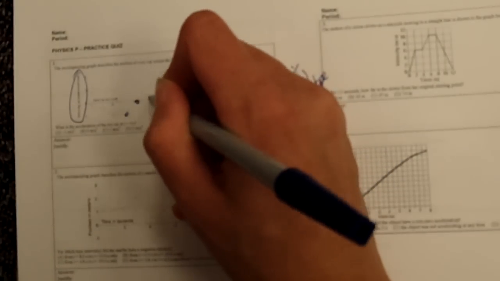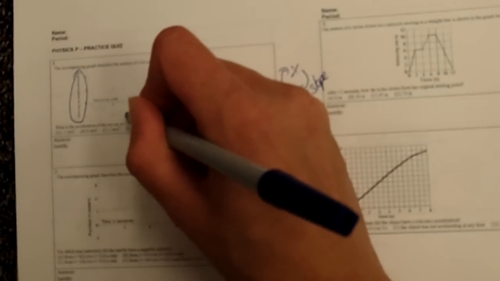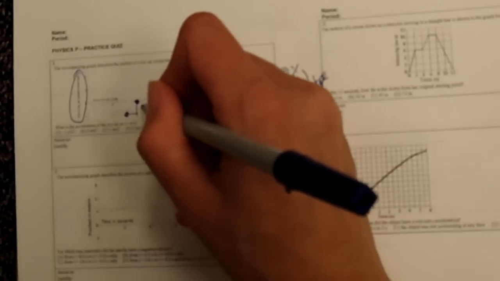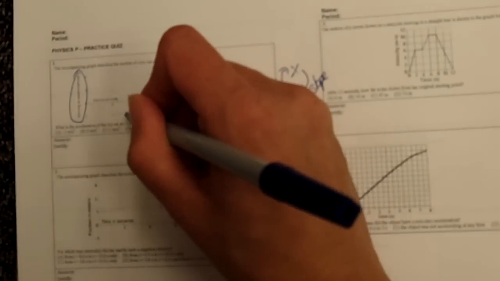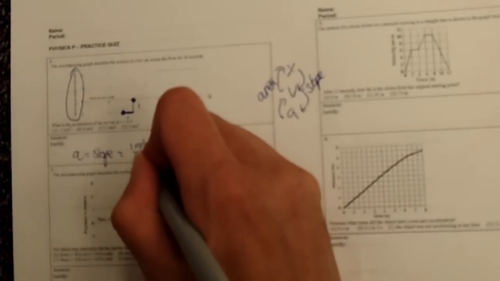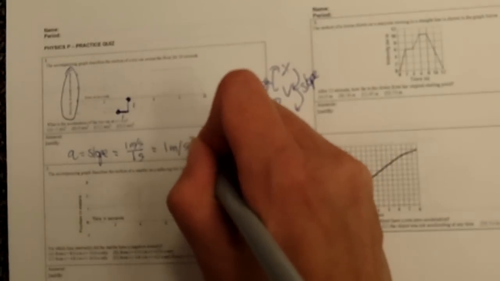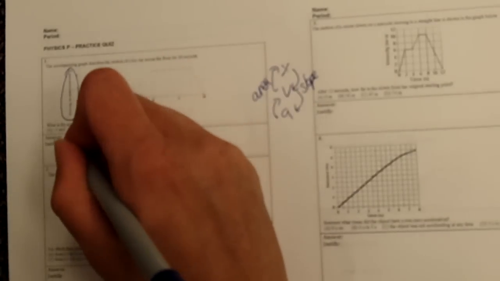I'm going to take any 2 points along the line right here. So I've selected these 2 points. My rise right here is 1. My run is also 1. So my justification, I'm going to write A equals slope equals 1 meters per second, that's my rise, over 1 second, 1 meters per second squared, and that is option C.